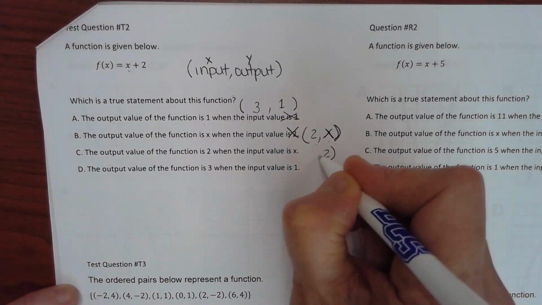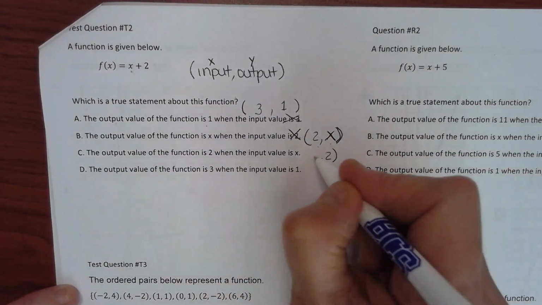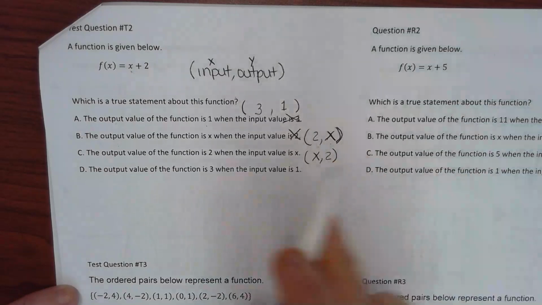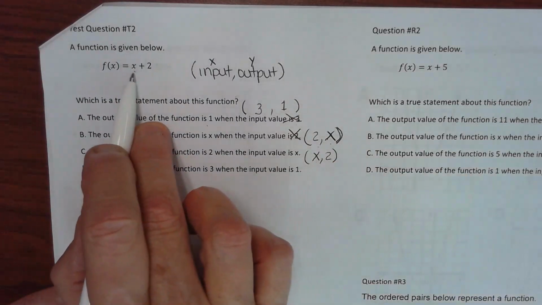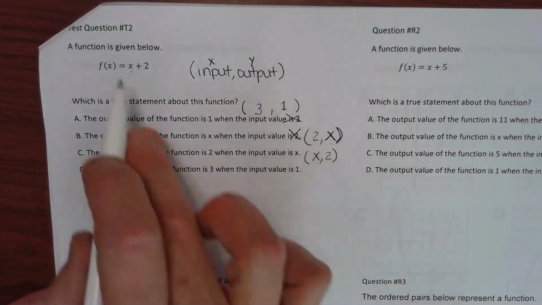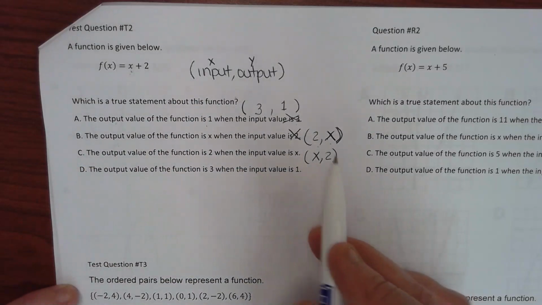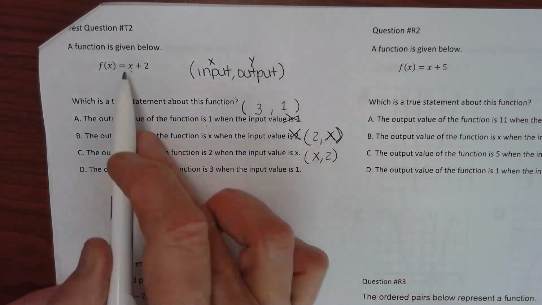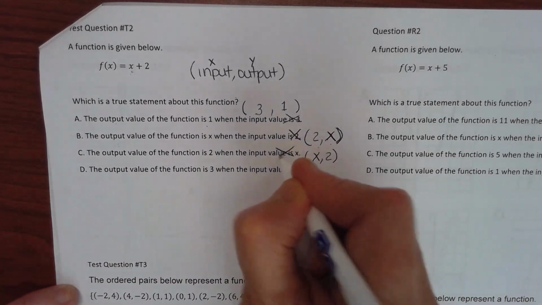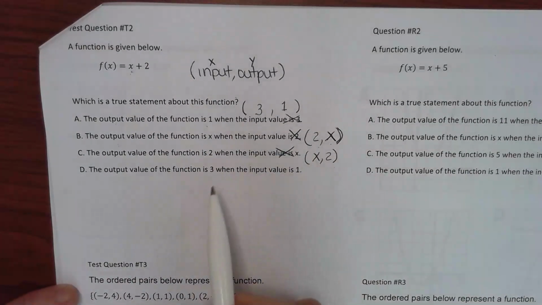Okay? Next one, the output is 2. Again, that's the y part, when the input is x. Okay? This says when I plug in x, I get a 2. Well, I don't know that I get a 2 because they're not specifying what plugs in for x. So this isn't true.